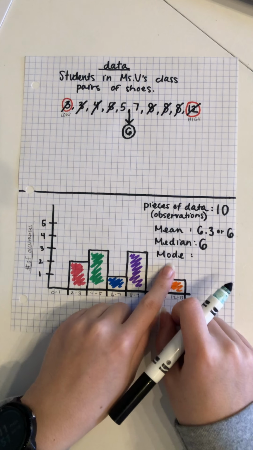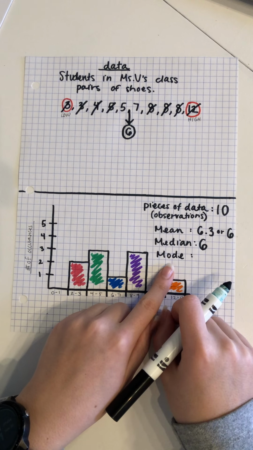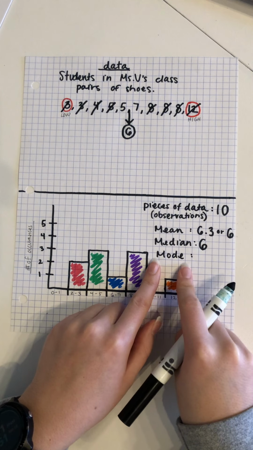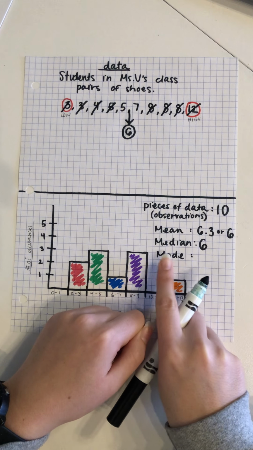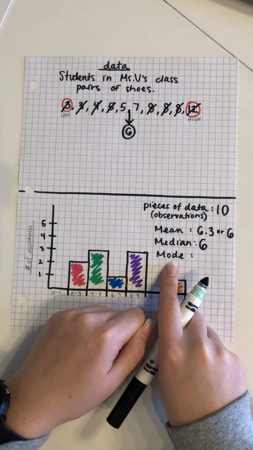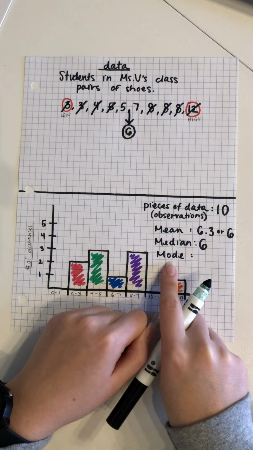Okay, I know we didn't talk about this last time, but you might see this. Mode. For me, I remember this by saying most often. The first two letters of mode are M and O, and I think most often.